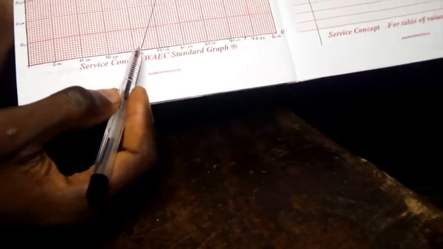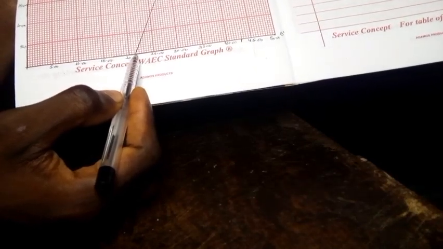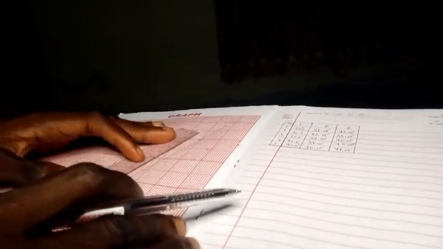So that is the best fit line because we are told to find the intercept on the x-axis. And that is it. So I've picked this as the best fit line. So take note, this point is the intercept on the theta axis, on the horizontal axis. So now let's determine the slope s of the graph.